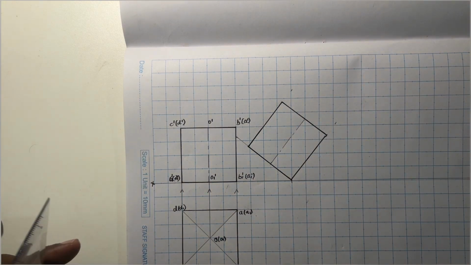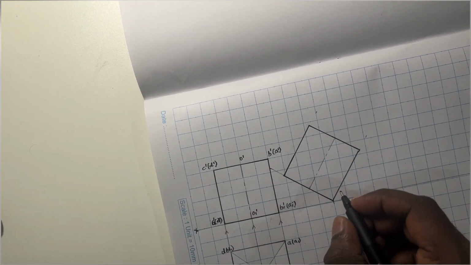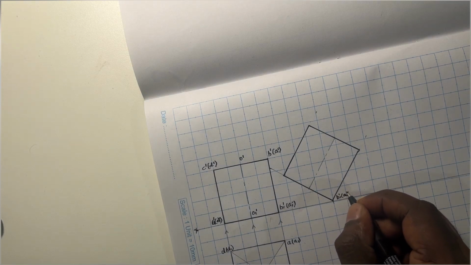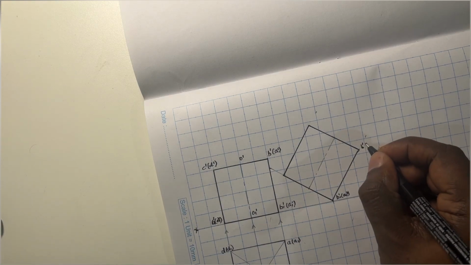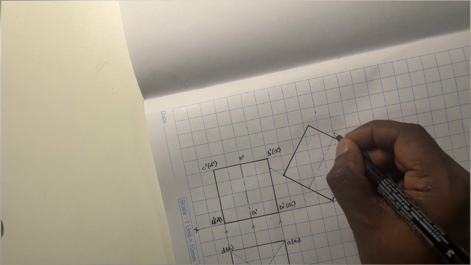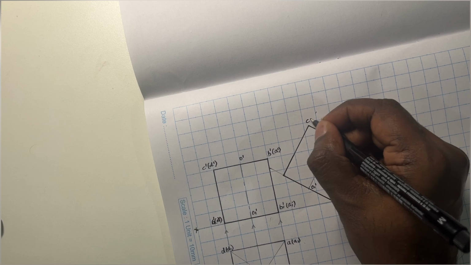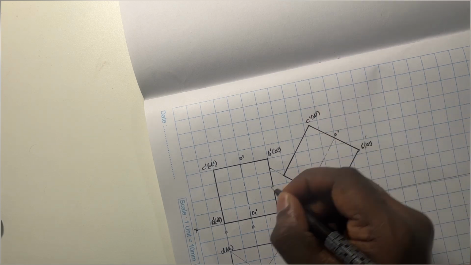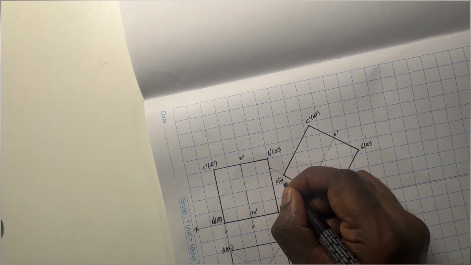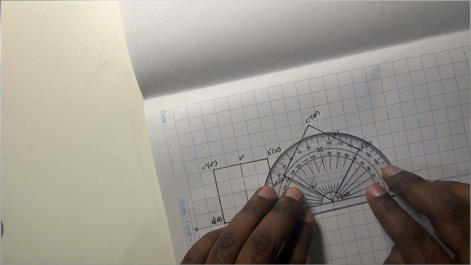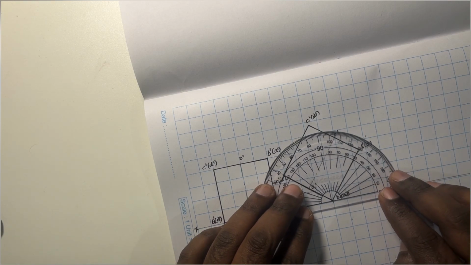So now let me complete the annotation part. So this is B1 dash and A1 dash, and this is B dash and A dash. Similarly, this is O dash, O1 dash, and this is C dash and D dash, while this is C1 dash and D1 dash. So now you can just see that the axis is inclined at an angle of 50 degrees because we have constructed the base at 40 degrees.